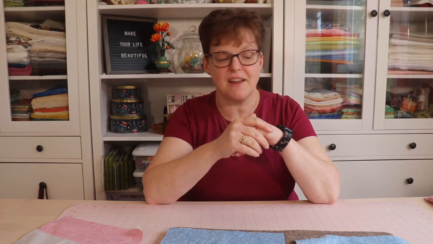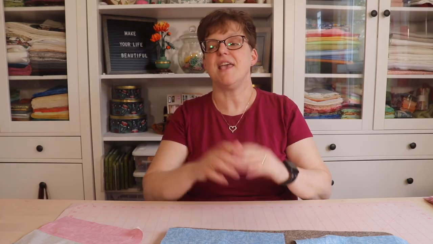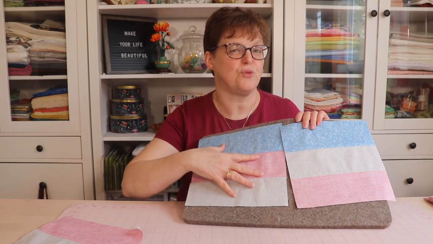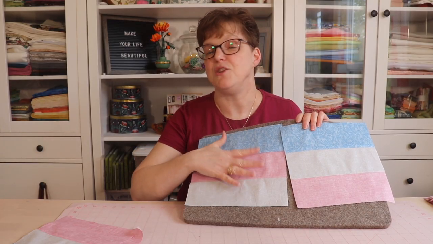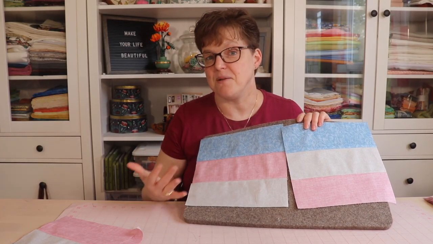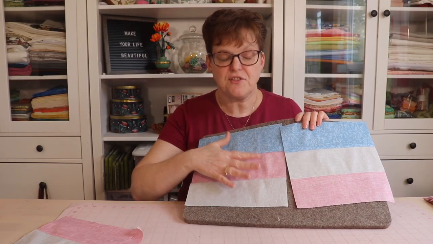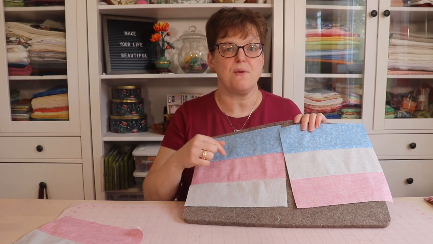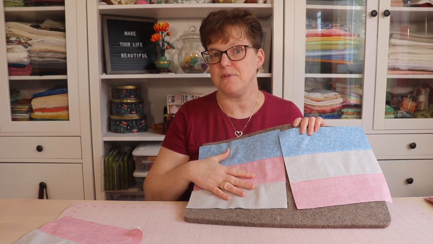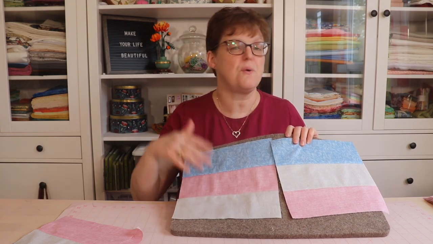So that's why I like the rail fence, and I always recommend it as a quilt for beginners, because it is pretty forgiving. If your seam allowances aren't accurate, you make a mistake with cutting, then as long as you can trim down all your pieces to be square at the end, then you can go ahead and make a beautiful quilt with them. It doesn't have to be perfect, but it's a great way to practice and develop your skills. So let me know how your blocks turned out.